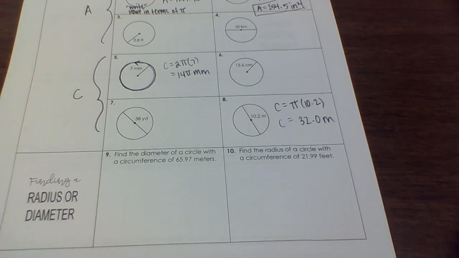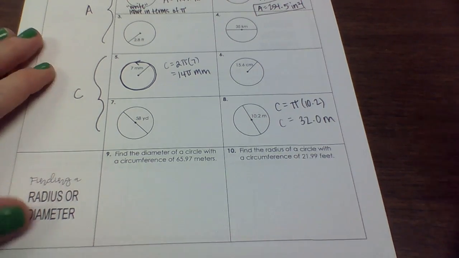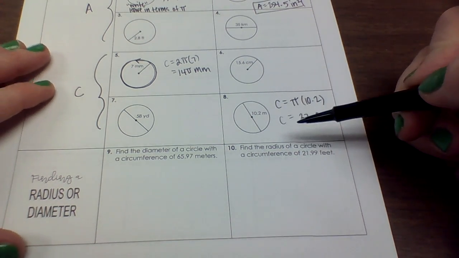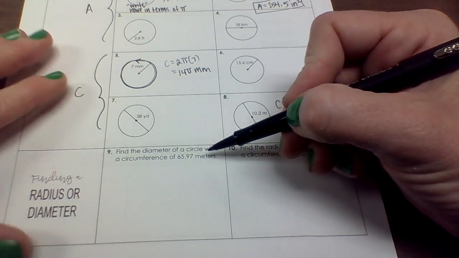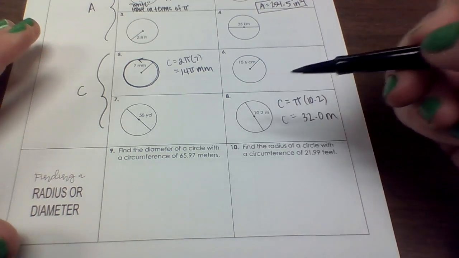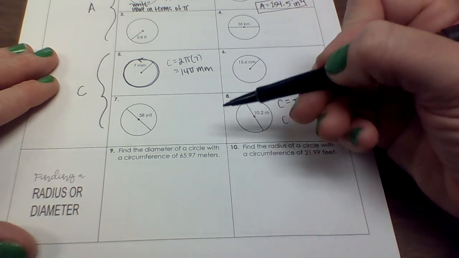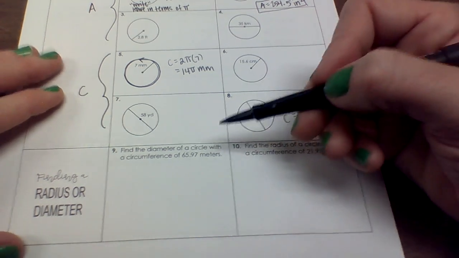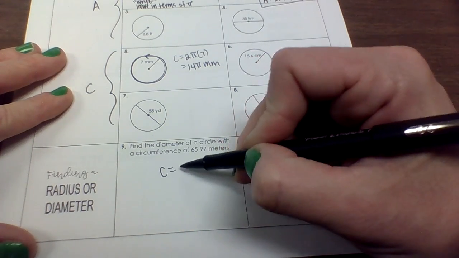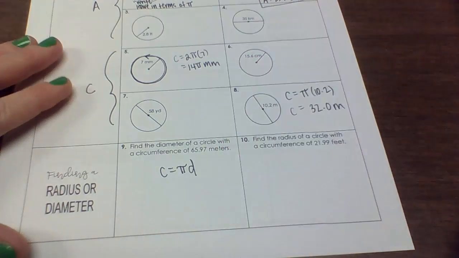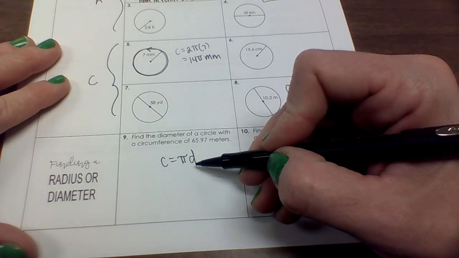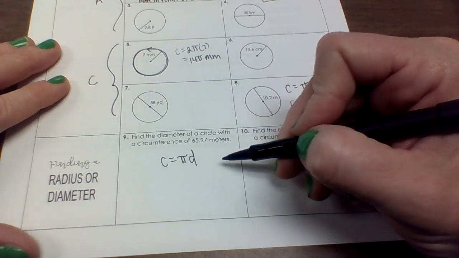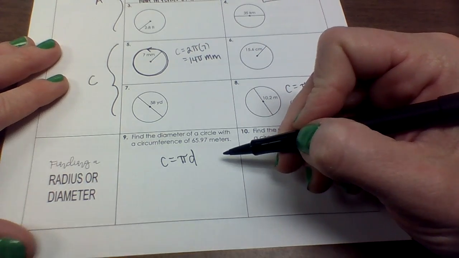All right, so finding the radius or the diameter: if they give you the circumference or the area, you can work backwards. So I need to find the diameter of a circle with a circumference of 65.97 meters. You can either find the radius first, or you can go straight to diameter because we know circumference equals pi d. If this was me back in high school or junior high school, I would have probably done 2 pi r, found the radius, and then doubled it, but we don't need to do that.